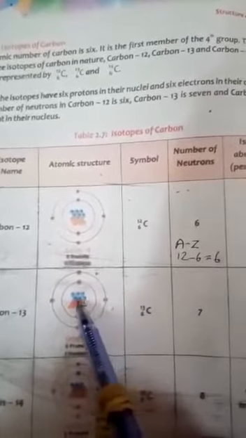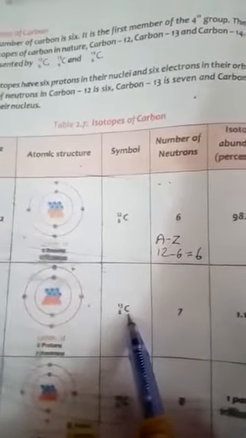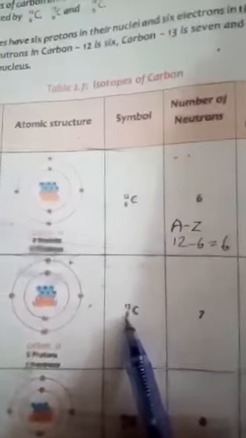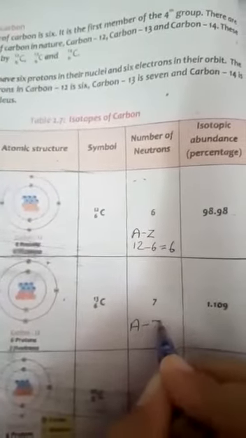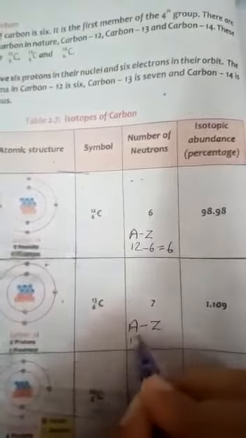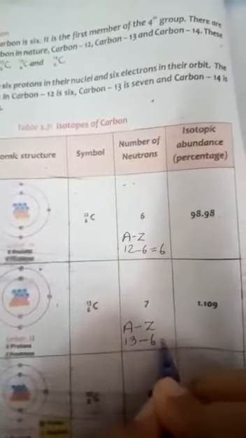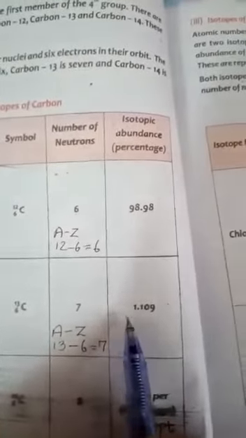Carbon 13. Now if you see carbon 13, it means that the mass number over here will be 13. So over here there are 6 protons, 6 electrons, but neutron number is different. This is carbon 13, atomic number is 6 and mass number is 13. So how to find out the number of neutrons? Atomic mass minus atomic number. So 13 minus 6 equals 7. So the number of neutrons over here is 7.